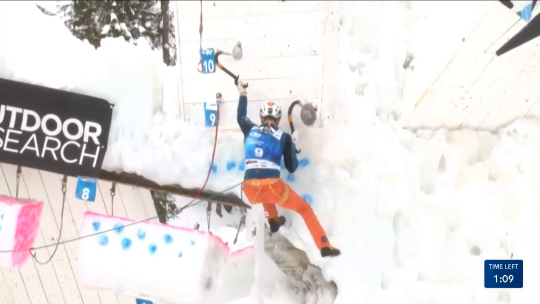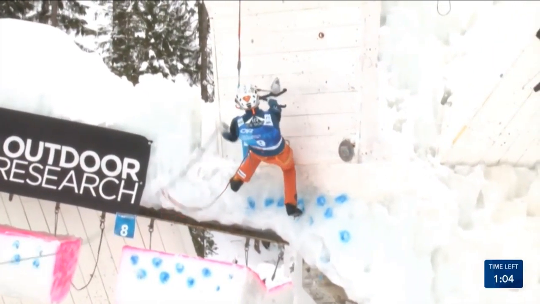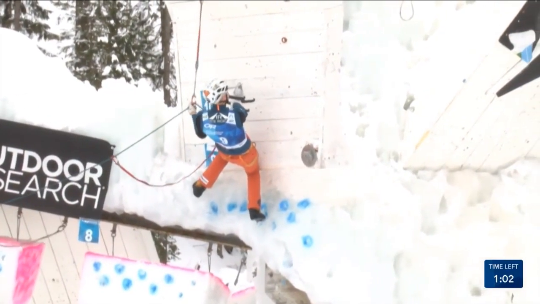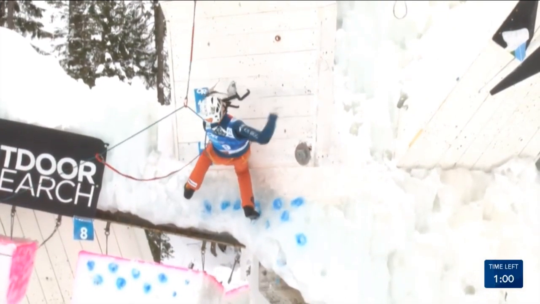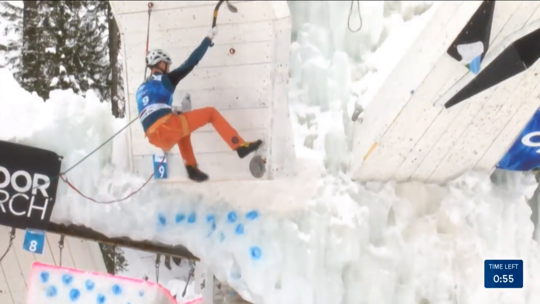Little slip with that left foot, and again, he's not finding a good placement there. Better now as he walks those feet across and high. Gets the centre of gravity below the hold. Up into that Krukonogi edge.